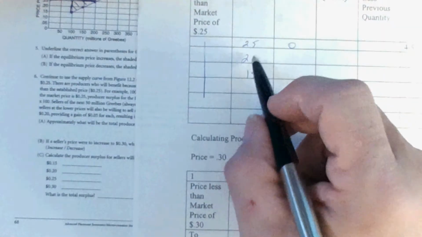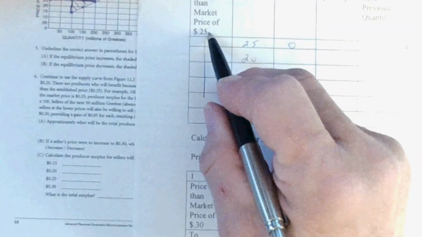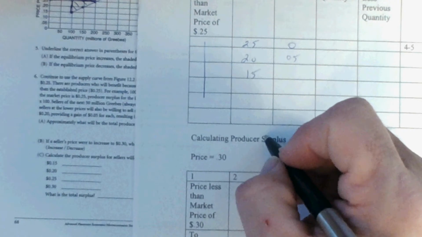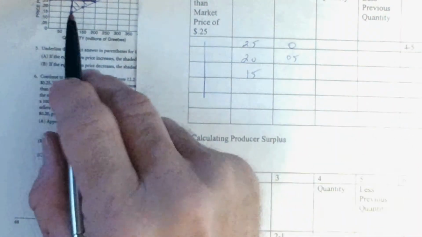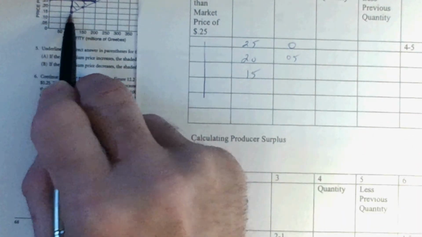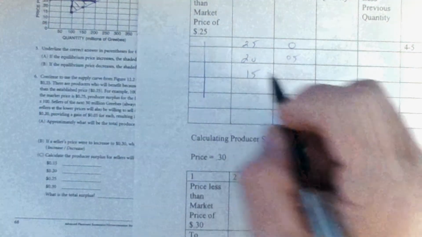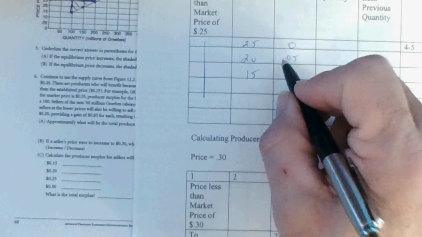People who are willing and able to produce at 20 but can sell at 25 cents receive a producer surplus of a nickel. People who are willing and able to produce at 15 cents but don't have to because they can sell as much as they want at the market price of 25 receive a surplus of a dime.